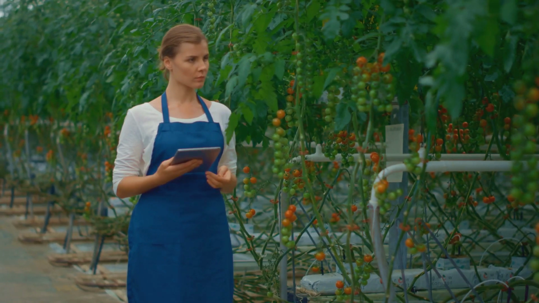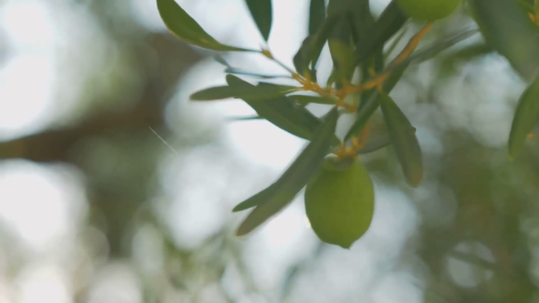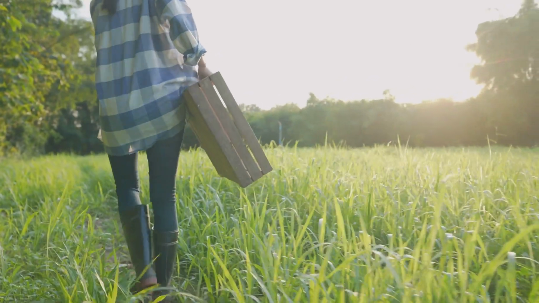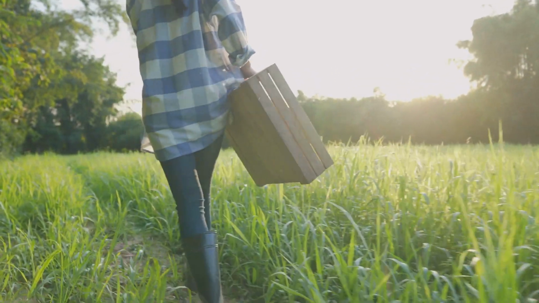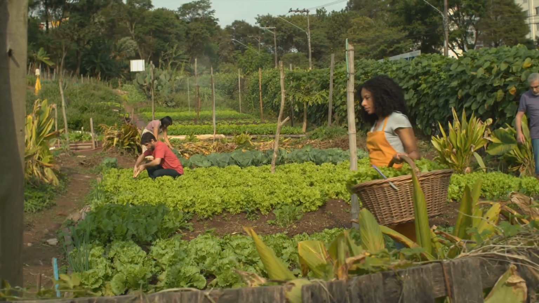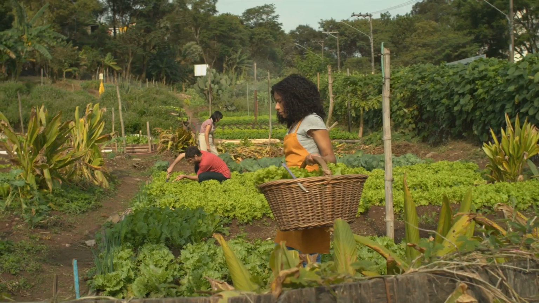Consider what's working well, and what could be improved. Are there new tree or crop species that could be introduced? Are there adjustments to be made in your maintenance or harvesting practices? By continuously improving your agroforestry system, you can ensure its sustainability and productivity for years to come.